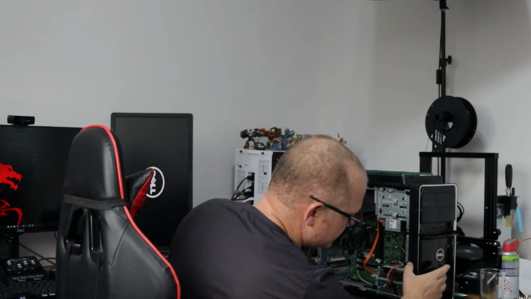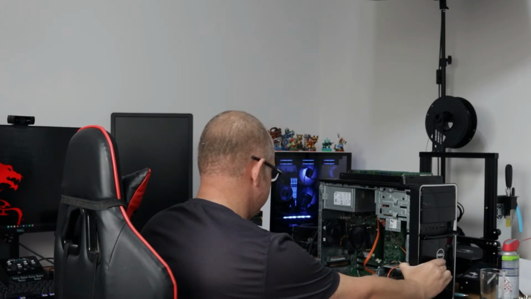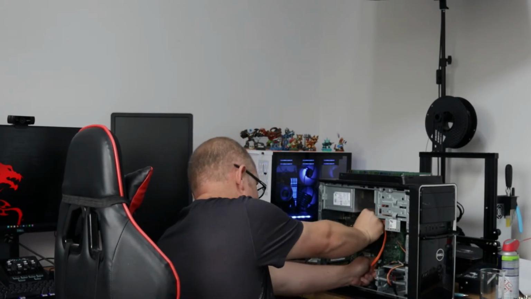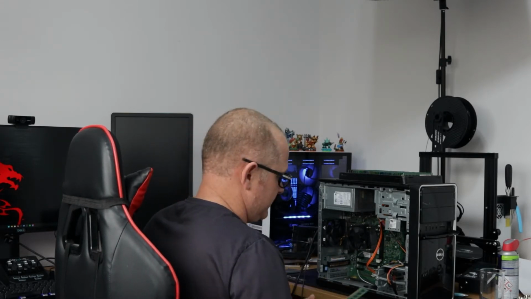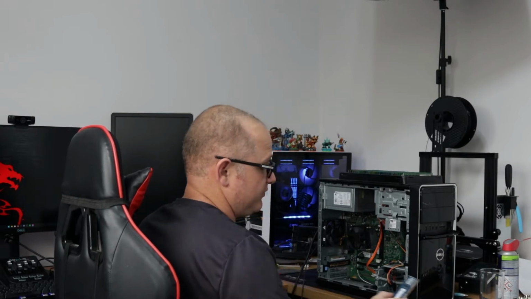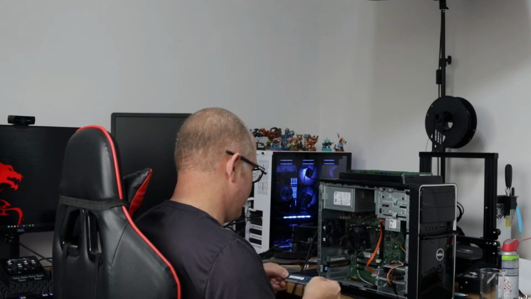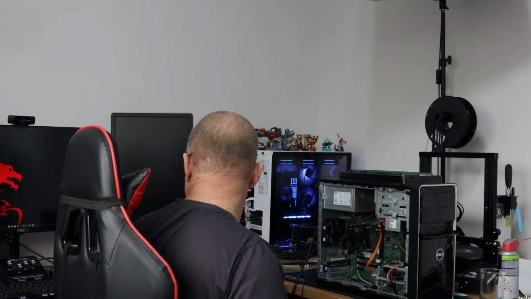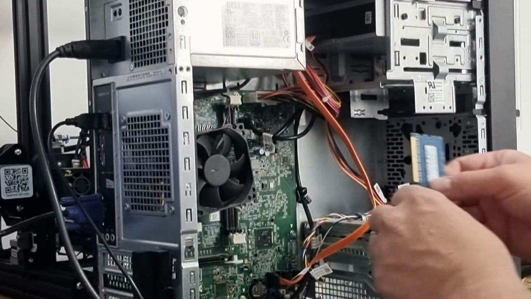All right, let's shut it down. Take out our normal memory. That's the normal memory out. Next one we've got is our DDR3 ECC unbuffered memory. So we'll put this one in.